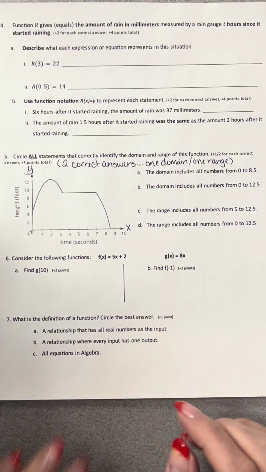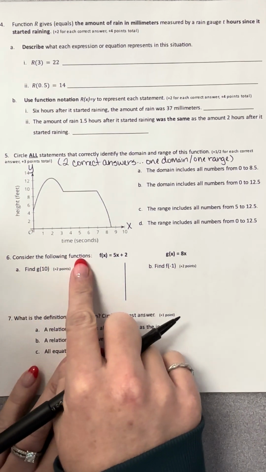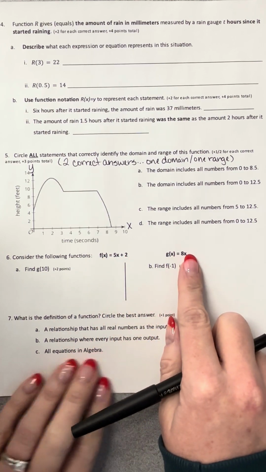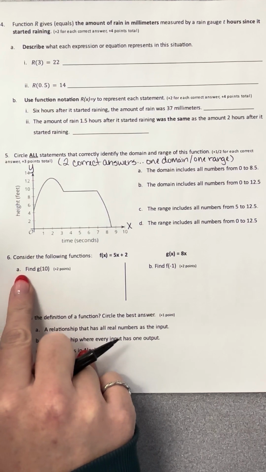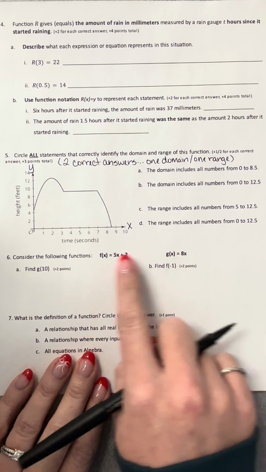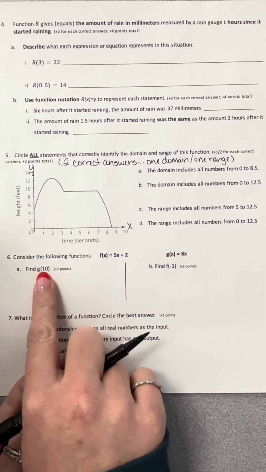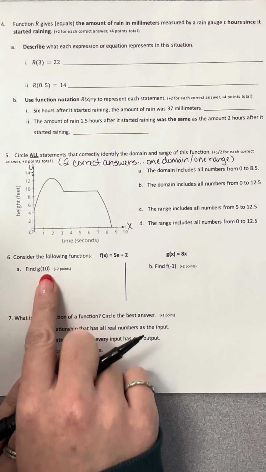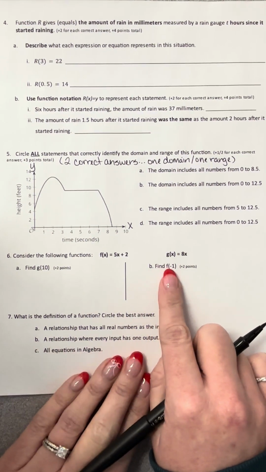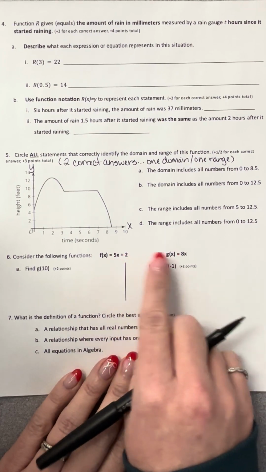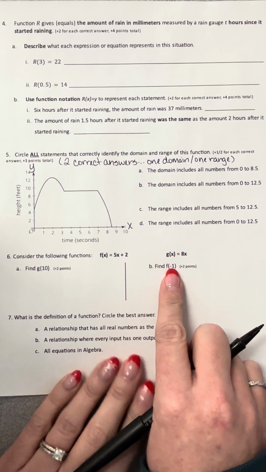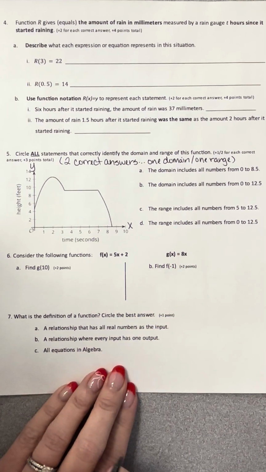Number 6, consider the following functions. f of x equals 5x plus 2, and g of x equals 8x. So first, you're finding g of 10. So determine which one of these functions you're going to use to find g of 10. And remember, that's our x value that's in parentheses. Then find f of negative 1. So which one of these functions are you going to use to find f of negative 1? Remember that negative 1 is your x value because it's in parentheses.